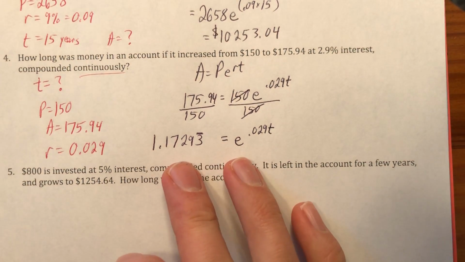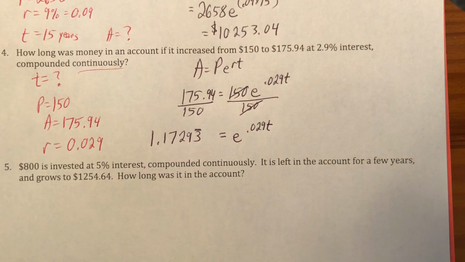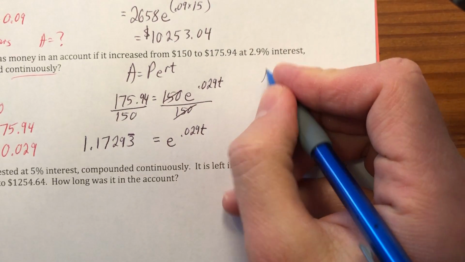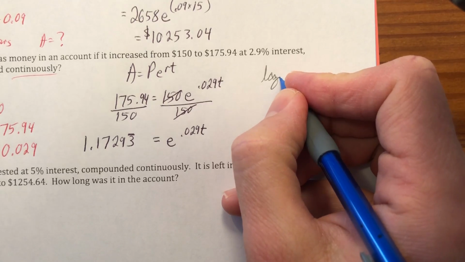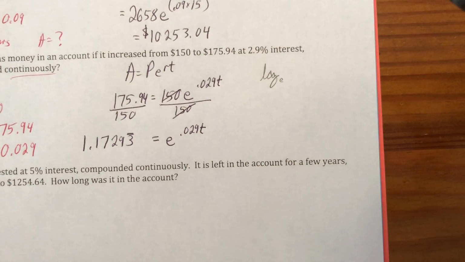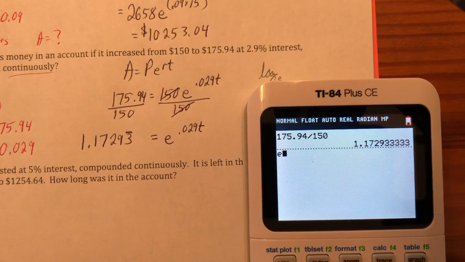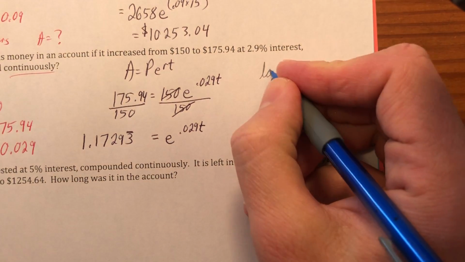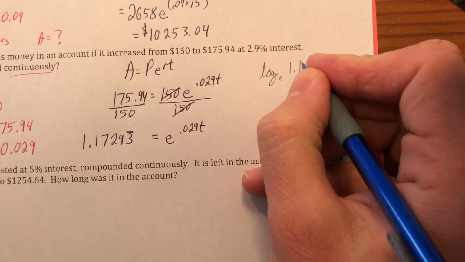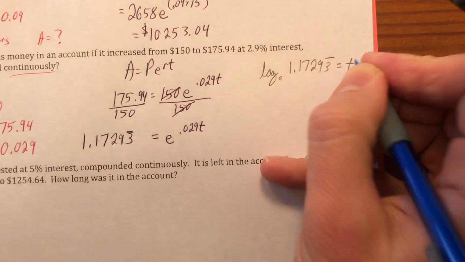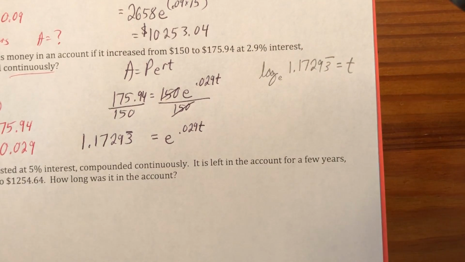We need to take the log of both sides, and I'm going to write it down, but I'm going to write it right but wrong. So we're going to have log with the base of e. Now, e is not a variable anymore. E is a number. If I want to know what e is, there's a button on the calculator, and it tells me what it is, okay? Nevertheless, is log base e of 1.17293 repeating, and that's equal to t. Okay, I could type that.